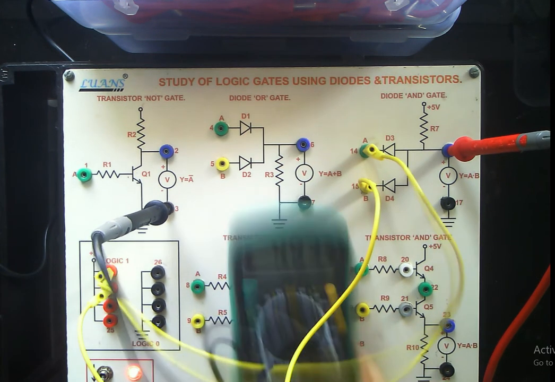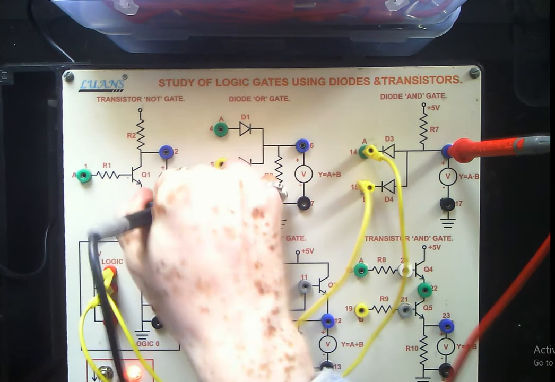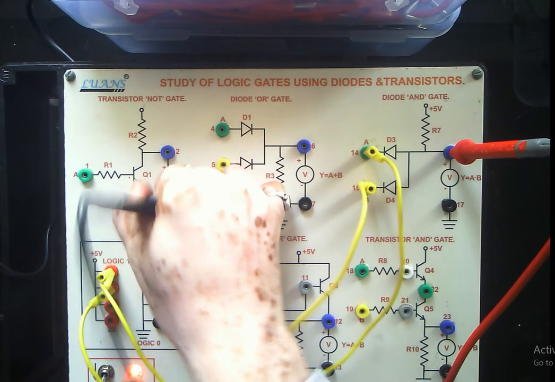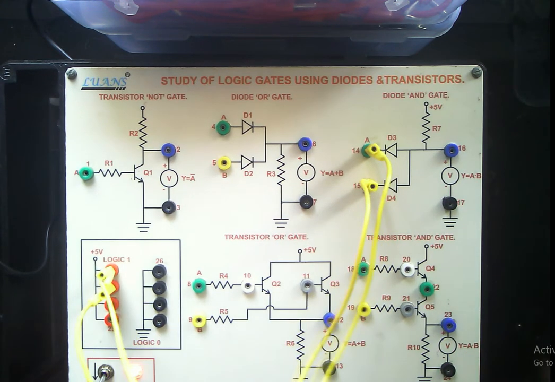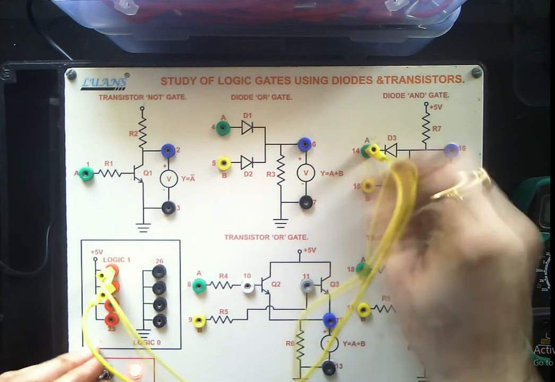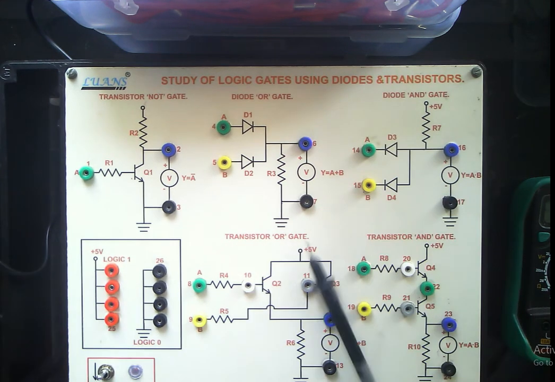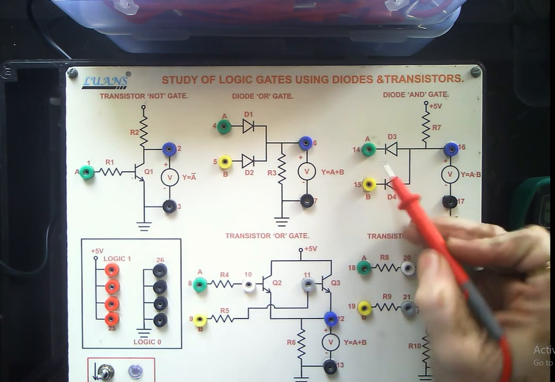Let us try to understand why this is happening. This function is just exactly the same as an AND gate. Let us take up all the connections and try to find the operation.